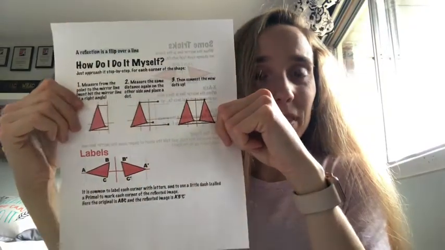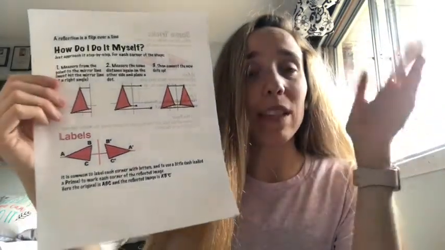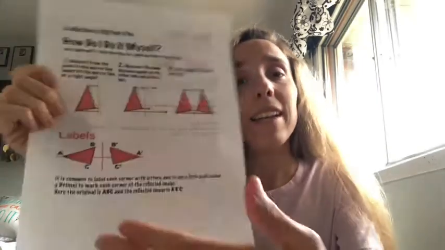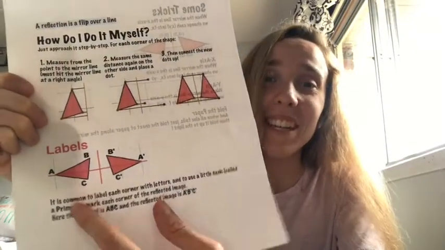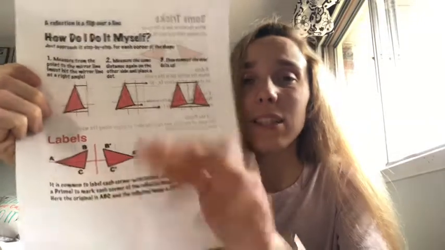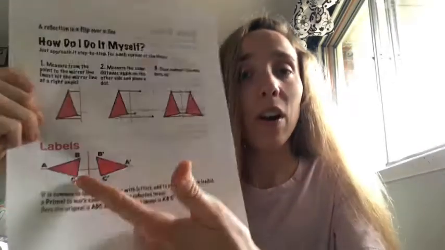So in terms of actually labeling your triangle, or any shape for that matter, usually each point gets a letter. So point 1 could be A, and then B, and then C, as you can see in this triangle here. Now when we reflect it, this is where we get to add something. So we add a little dash, it's called a prime. So that's to mark the corner of the reflected image compared to our original image.